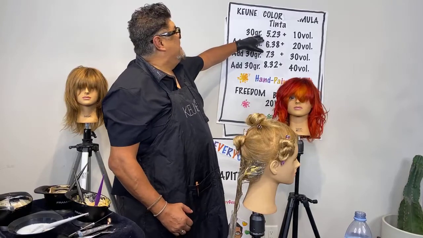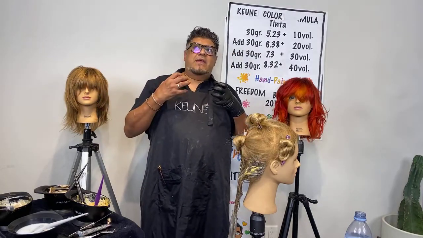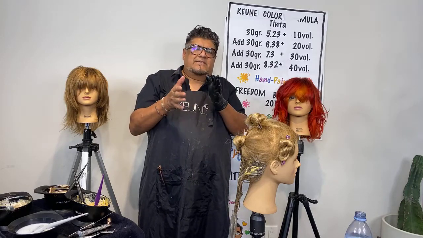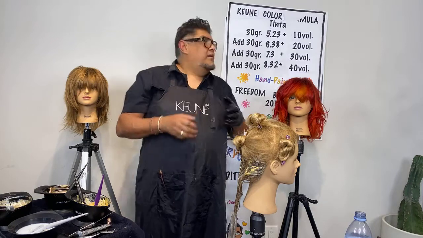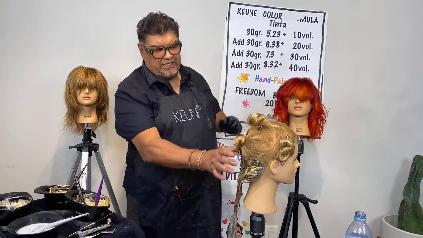So you could even make this a little bit more if you want. It depends on how much depth you want. So I started with 30 because that's a good amount to use, and then I figured I'm going to use maybe just a little bit of that 30.